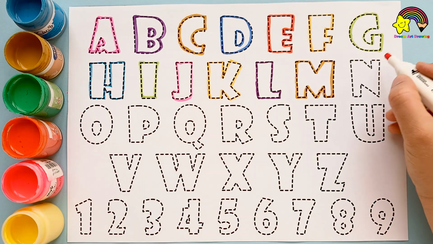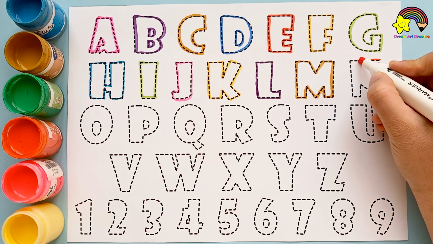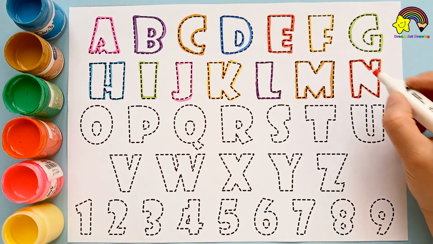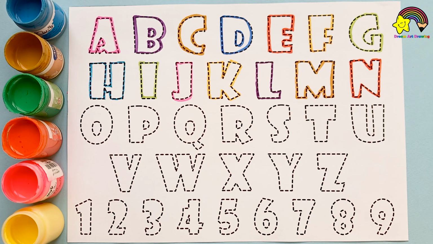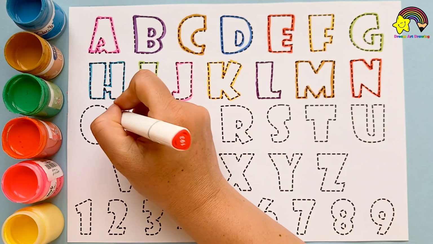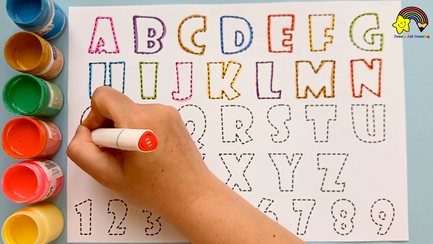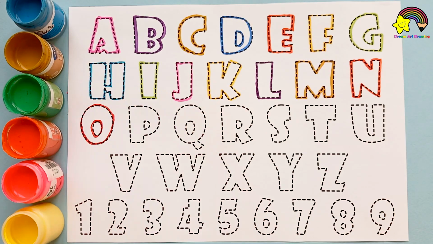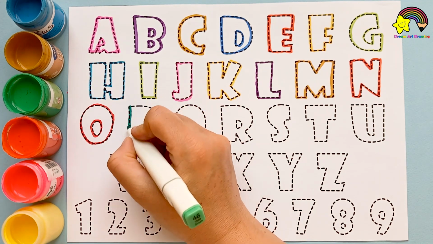Orange color. N. N for nut. Red color. O. O for orange. Dark green color.